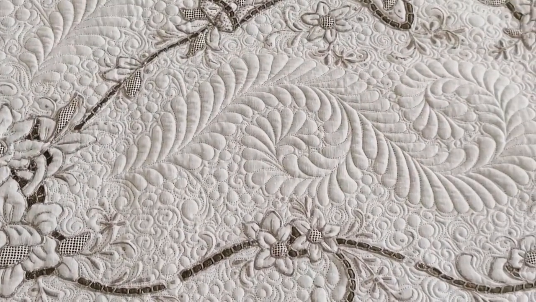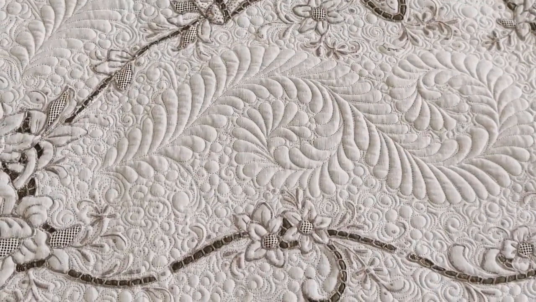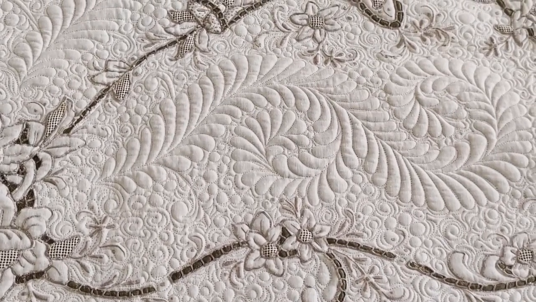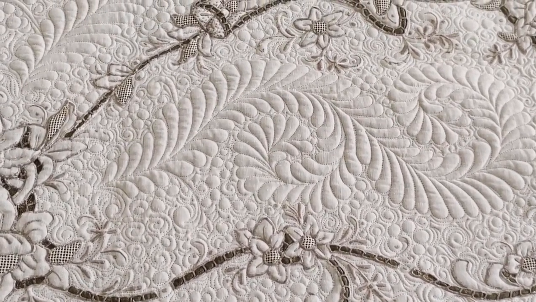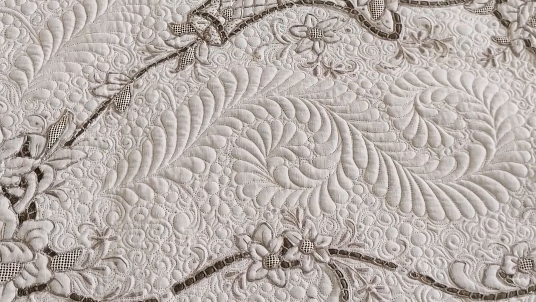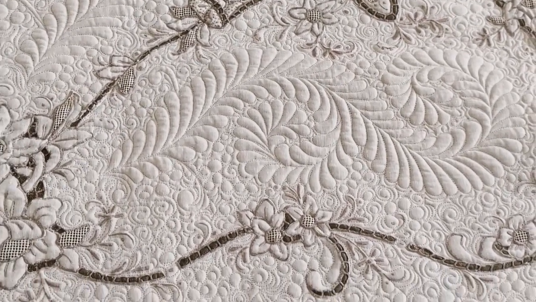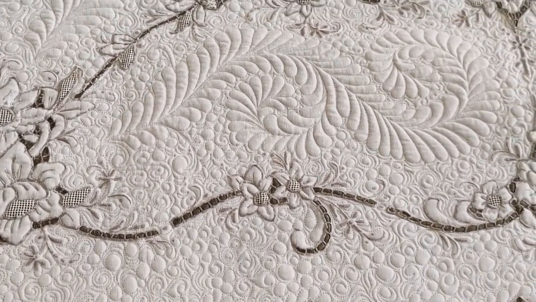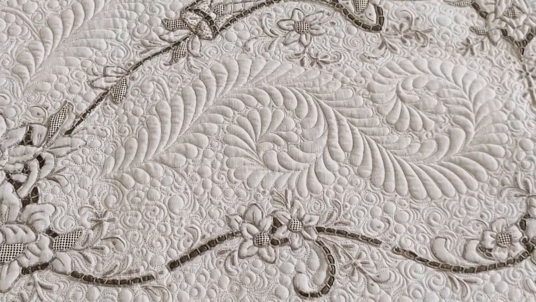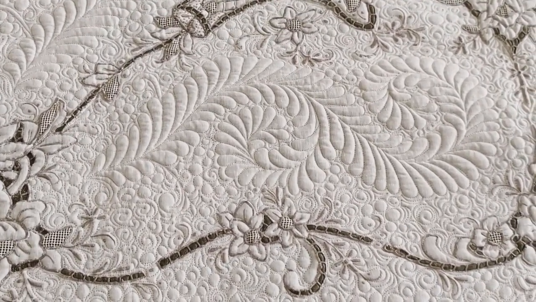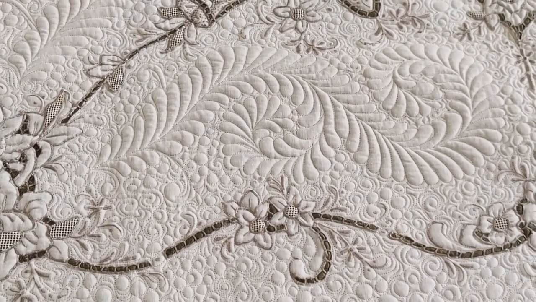These are the last feathers I'm going to show you. These are backtrack feathers, and they're more Victorian in style. And because this was a vintage cloth that I turned into a quilt, I sort of wanted to keep the tradition of doing the traditional backtrack feather.